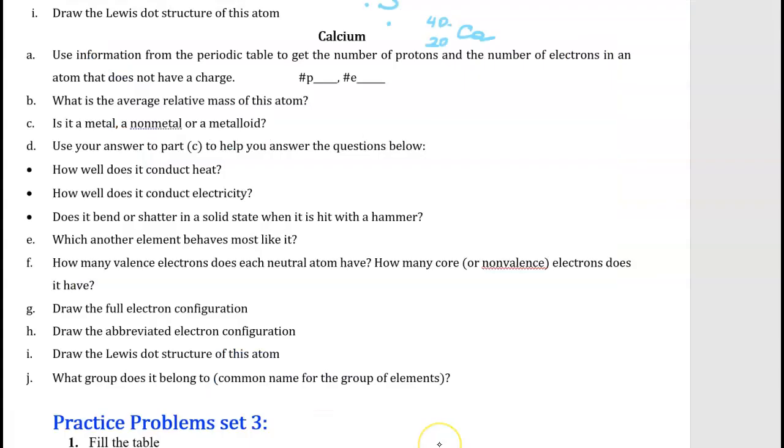It's fractional too, because there are several existing isotopes of calcium, and this is the average mass of the element. So 20 gives us a number of protons 20, a number of electrons 20. What is the average relative mass? We use the biggest number, 40.08.